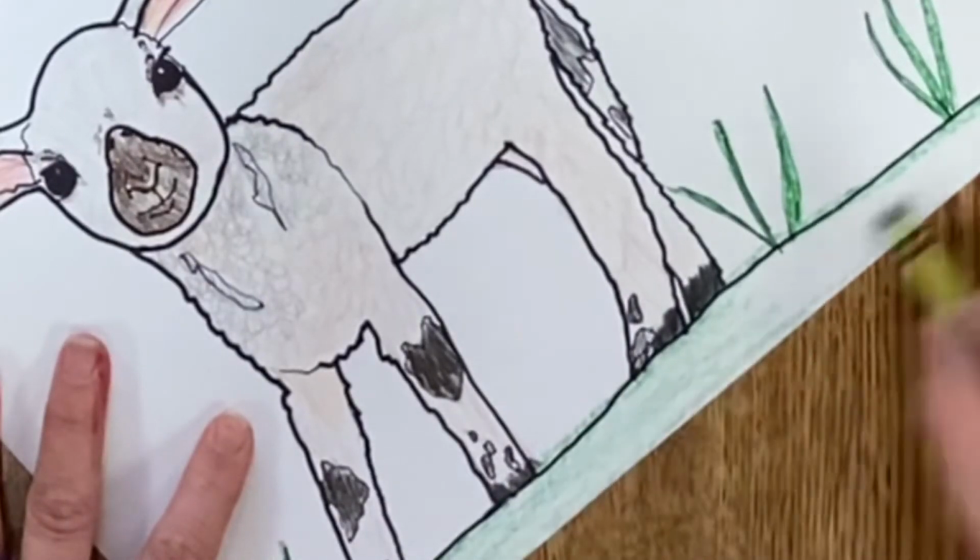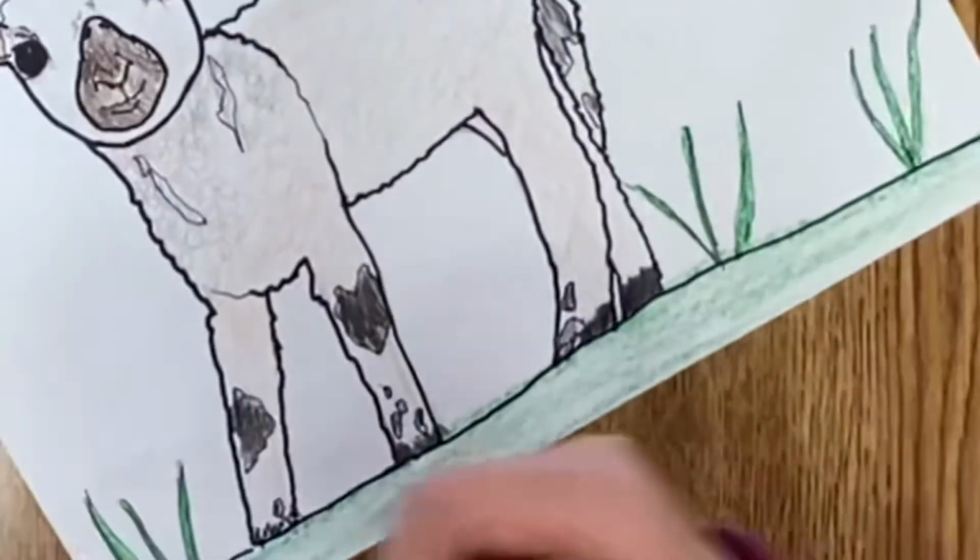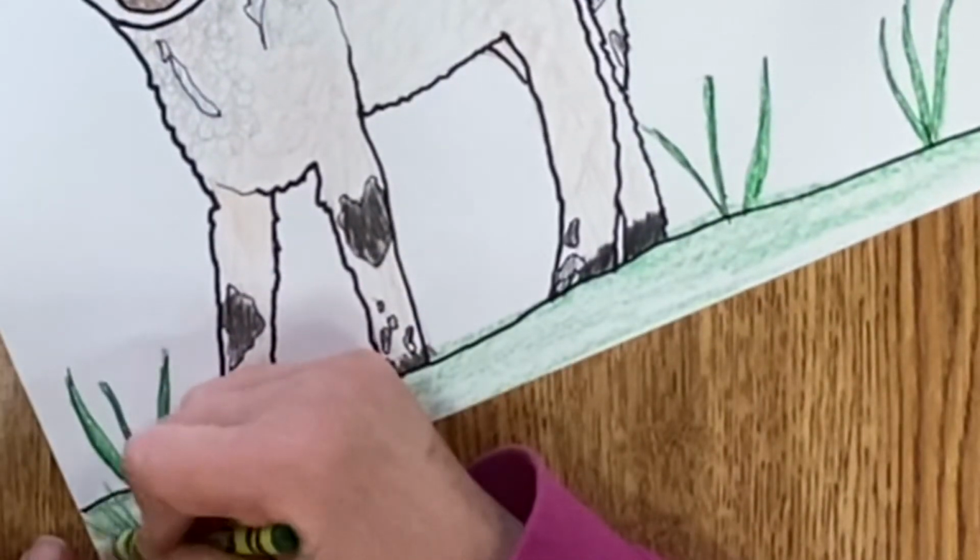Make the background an important part of the picture too. You can add texture in your background as well.